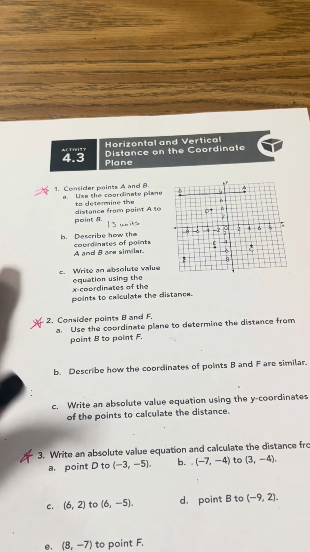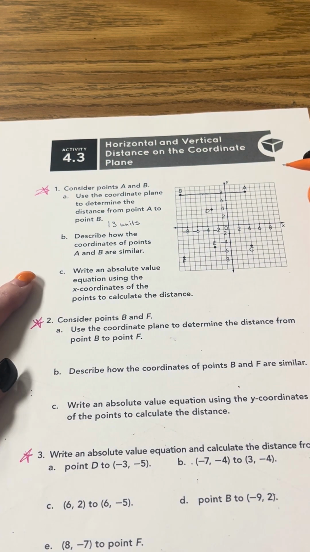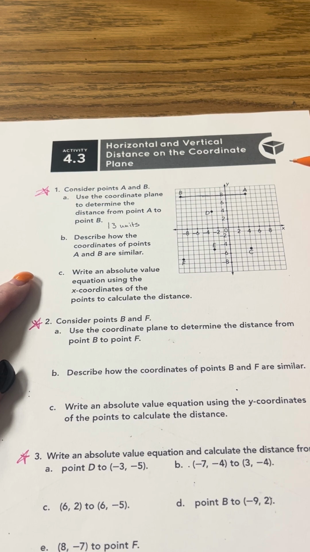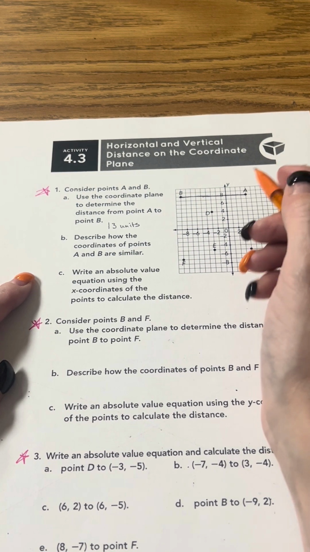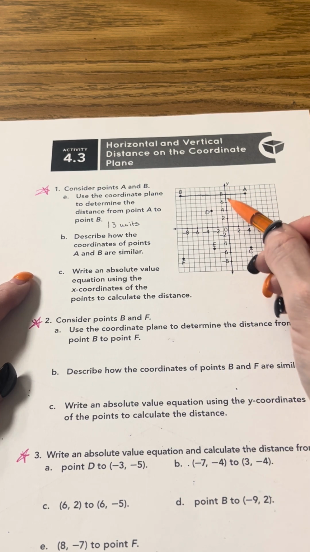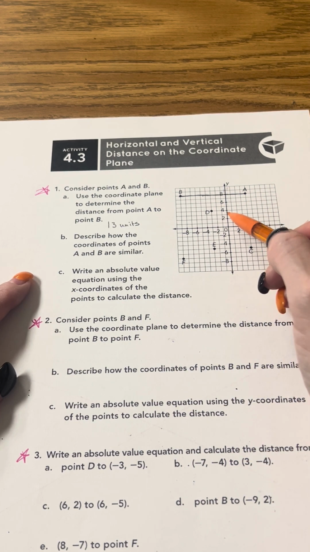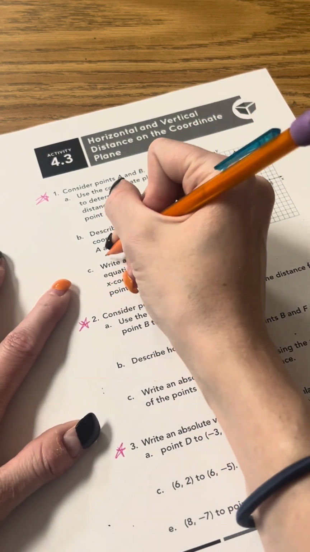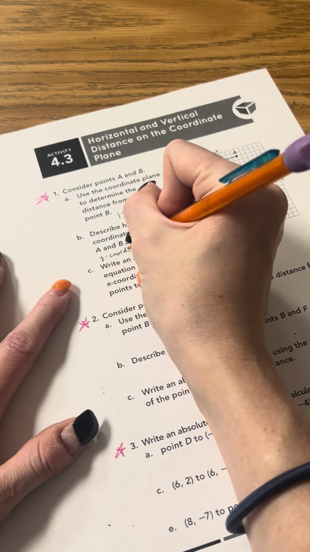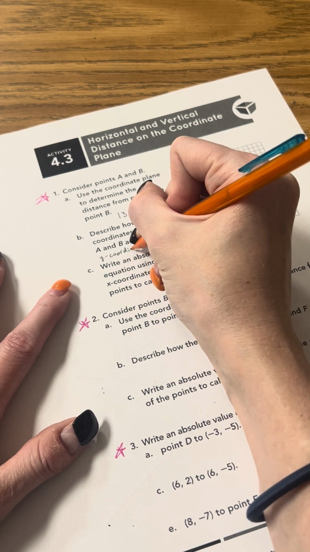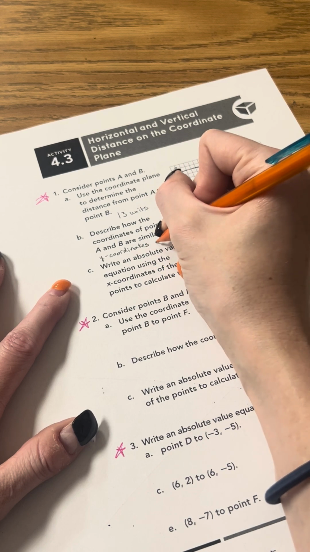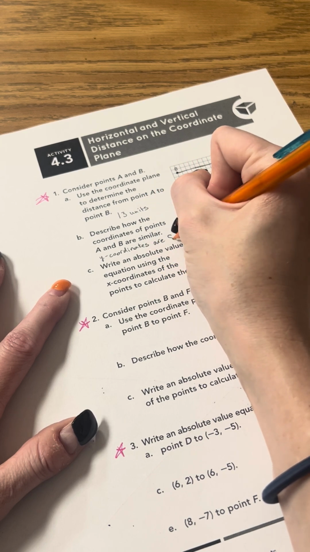But there's another way to do it that I'm about to talk about. Describe how the coordinates of points A and B are similar. So the way that they are similar, they have the same y coordinate. Y coordinate is the same. Or y coordinates are 8.